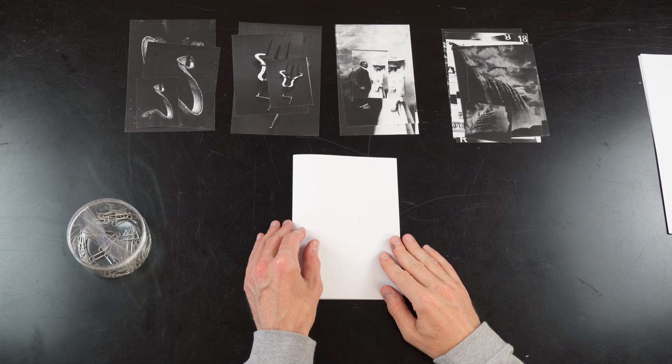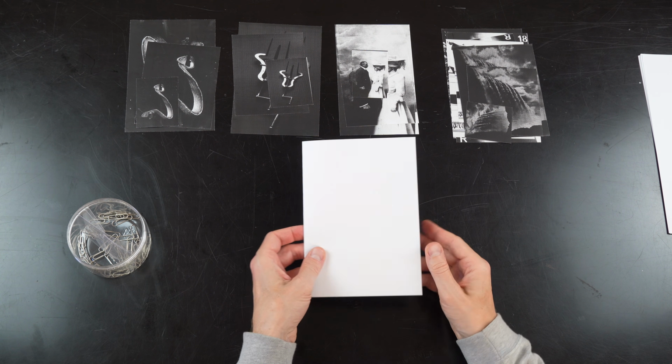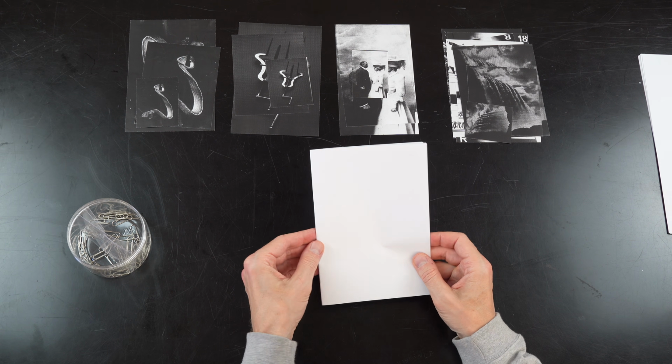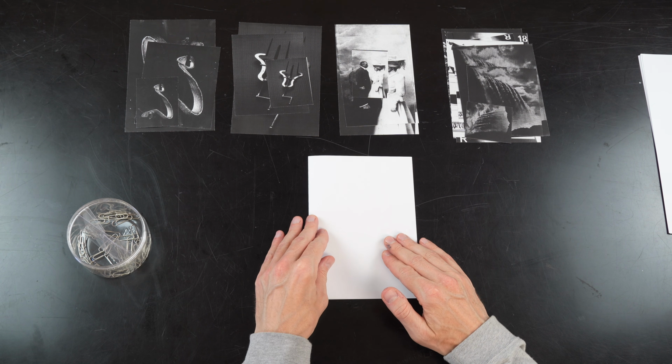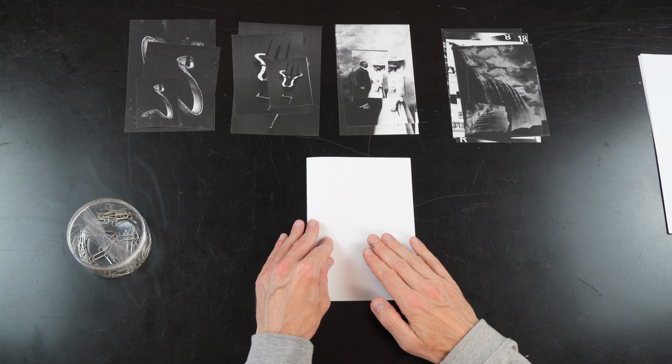So the next step is to start putting images inside of the booklet or book. As I mentioned before, I usually leave the first page empty, or I put the title. So why is it worth putting the title?